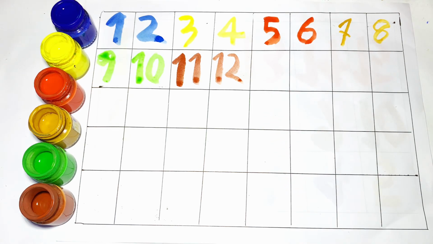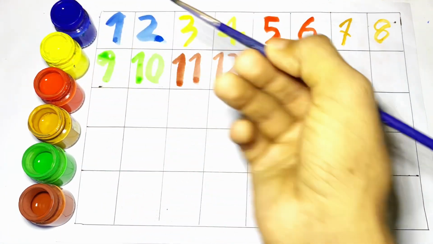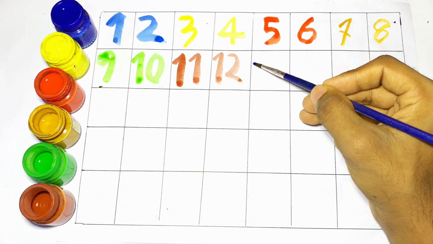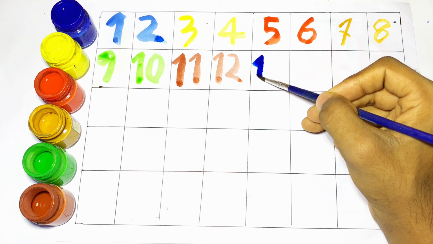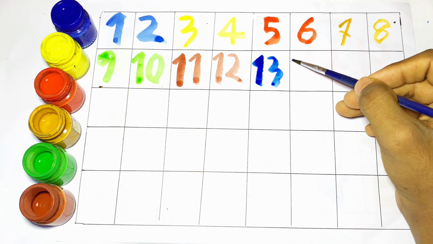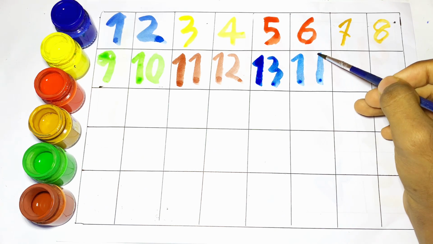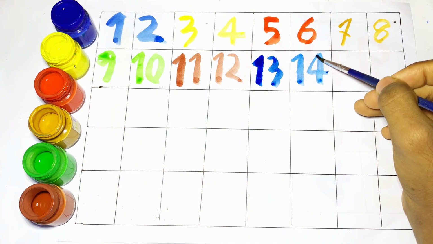Kids, next 13. The number 13, and use blue color. 14. The number 14, and again use blue color.